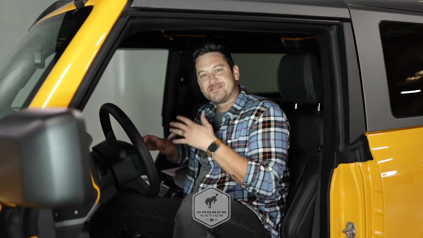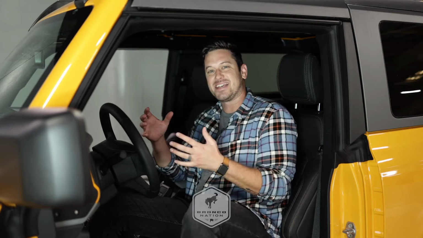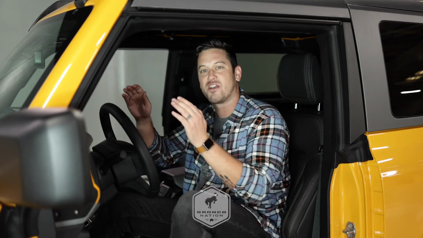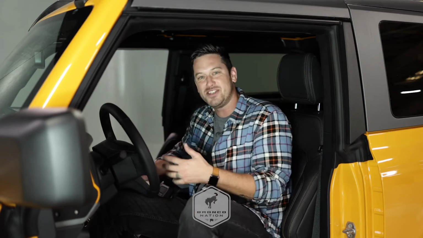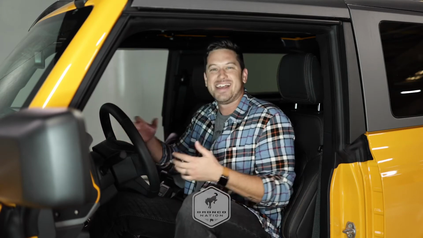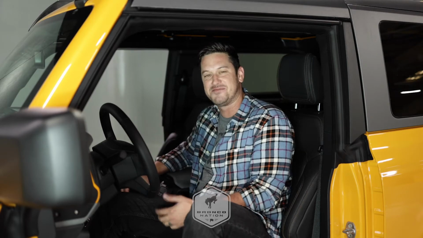Now the GOAT modes are super cool on these Broncos, and if you wonder what GOAT means, it means go over any type of terrain. And the cool thing is, GOAT actually harkens back to when the Bronco was first being produced in 1965. The kind of secret code name that they used for the production was the GOAT. So it's cool that they've incorporated that into the production of today.